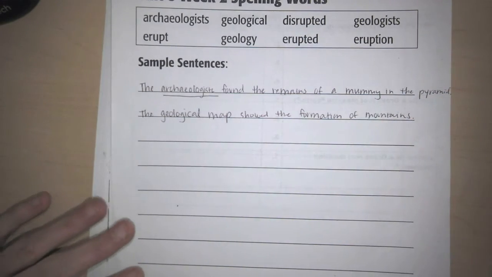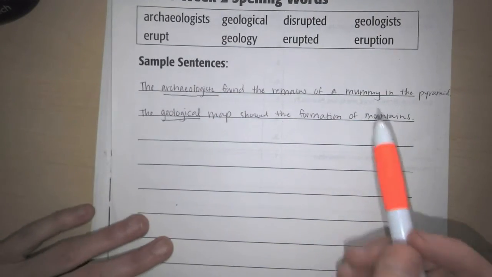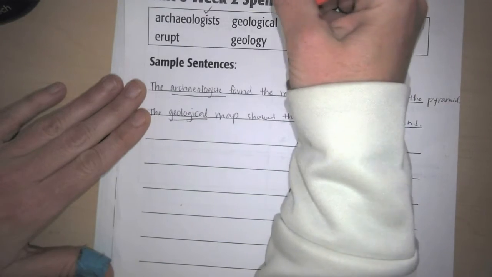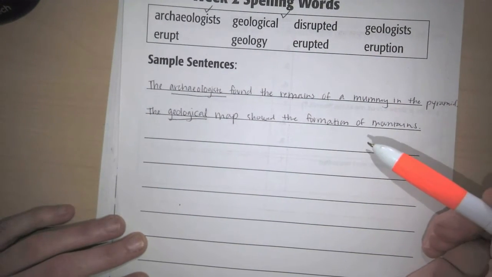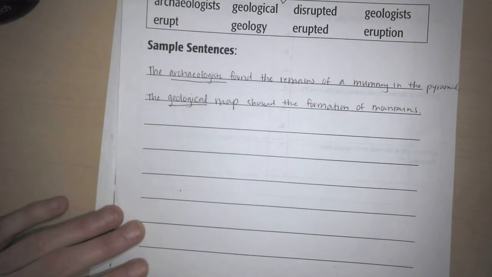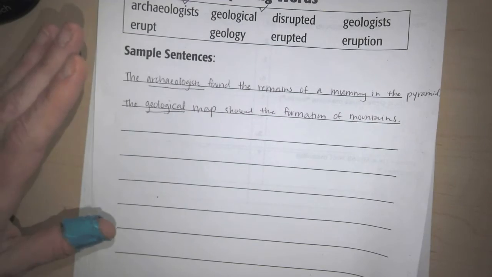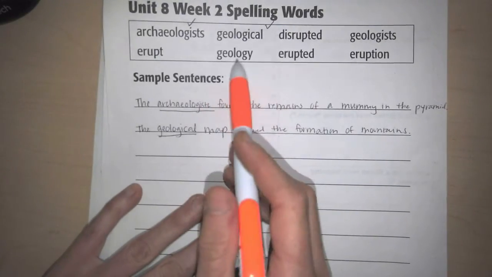So it's something about the Earth's structure. A geological map would show how the mountains were changing. What you're going to do now, you can copy these two if you want. I already did this one and this one. You are going to take these words and use them in a sentence. Feel free to use technology if you need to help you make your sentence make sense. And they should be spelled correctly because they're right in front of you.